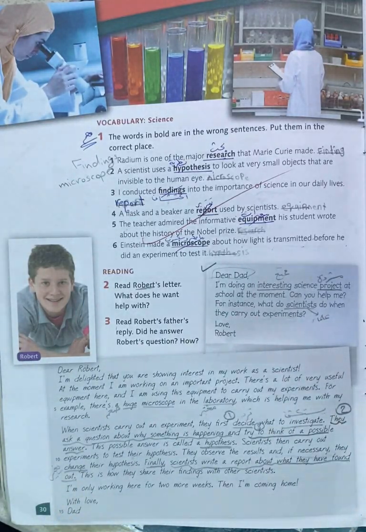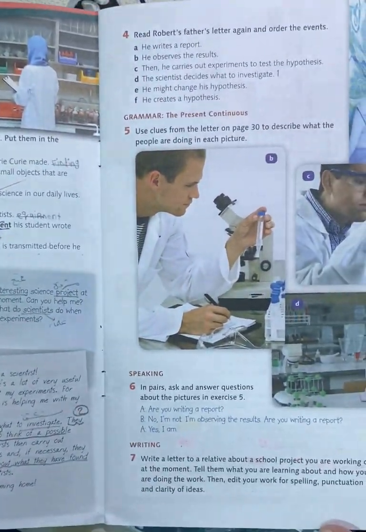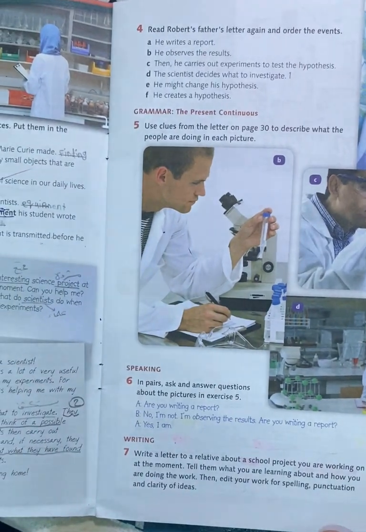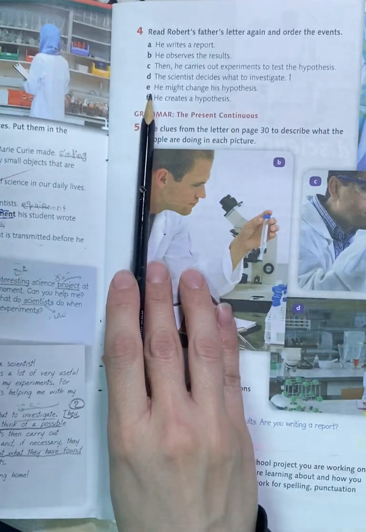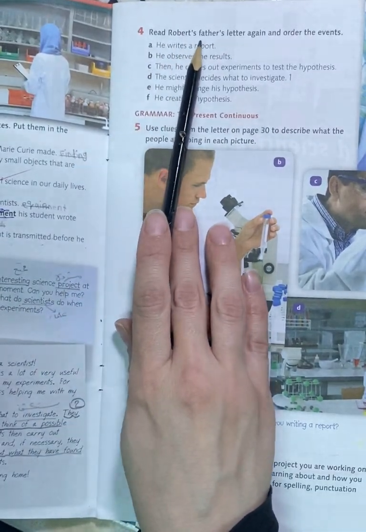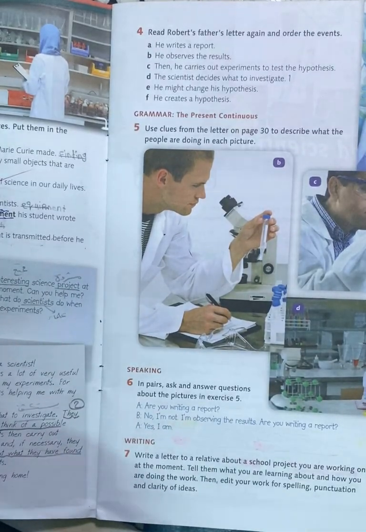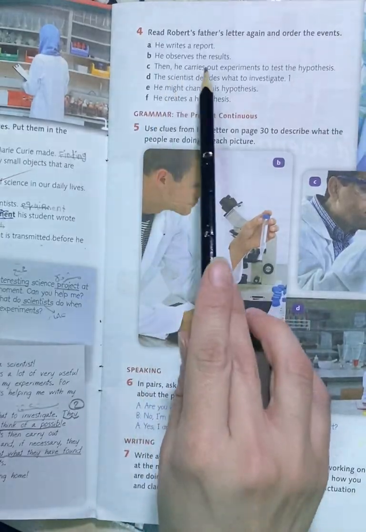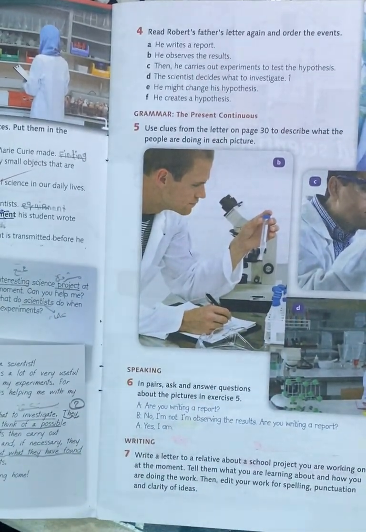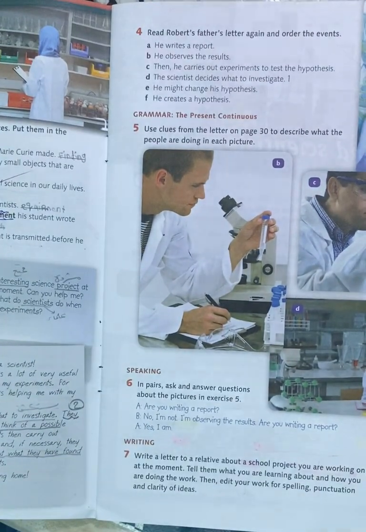Please, if you have any question, please ask me. Here in next page, we have a question. Look here. Okay, we have a question. We have A, B, C, D, E, F. Read Rupert's father's letter again and order the events. Okay, هلا السؤال كتير سهل. بدنا نرجع نقرأ الرسالة اللي هي رسالة الأب لروبرت. بعدين نرتب إيش العلماء بيعملوا.